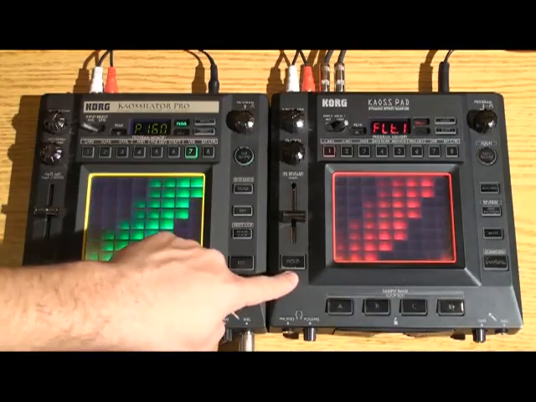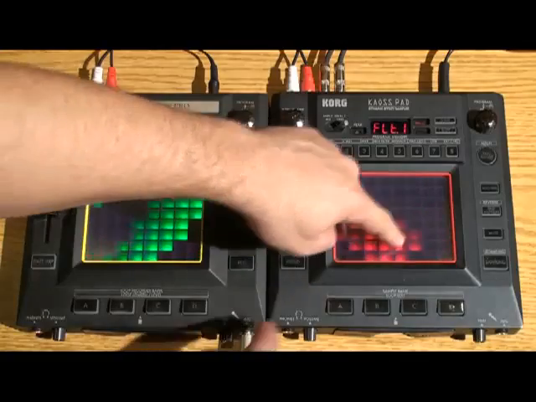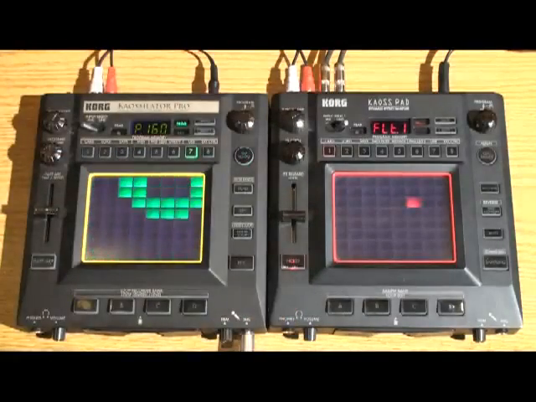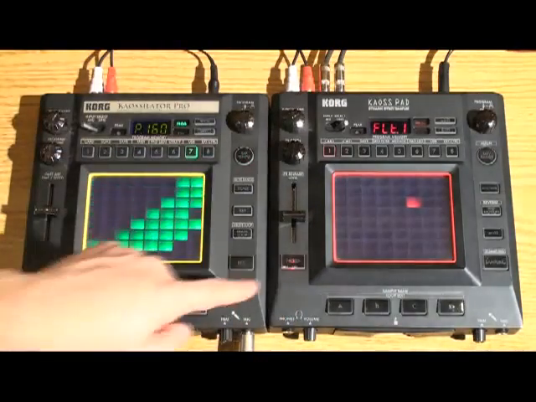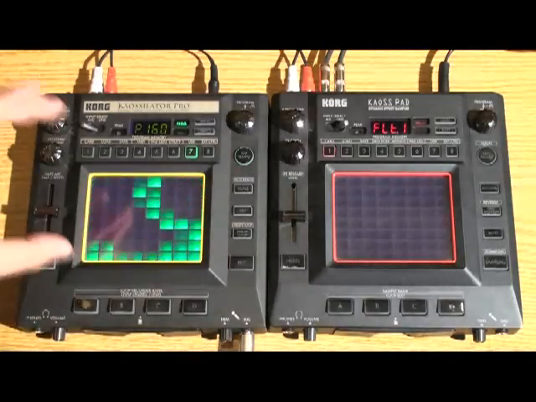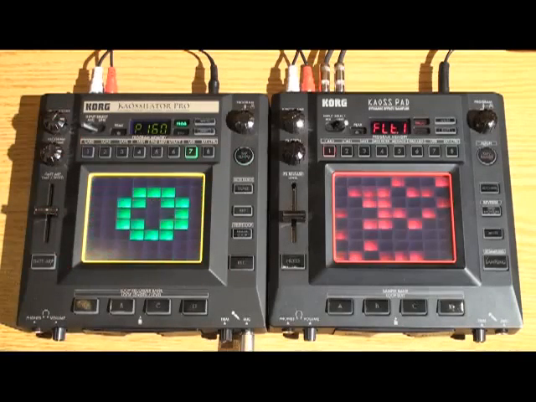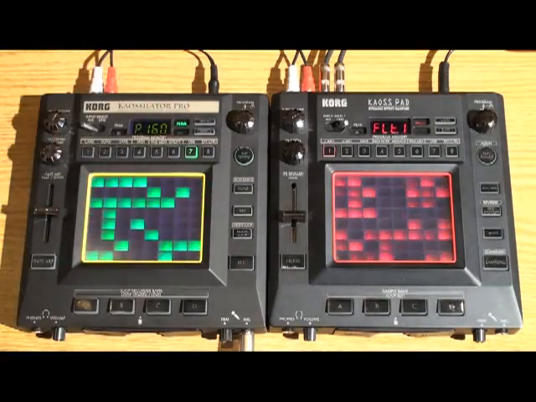Just below that is the hold button. So if you move your finger around the pad and press the hold button, it'll keep it where you originally put it. Now, that function is actually present on the Kaossilator Pro. It's been relegated to the shift button.